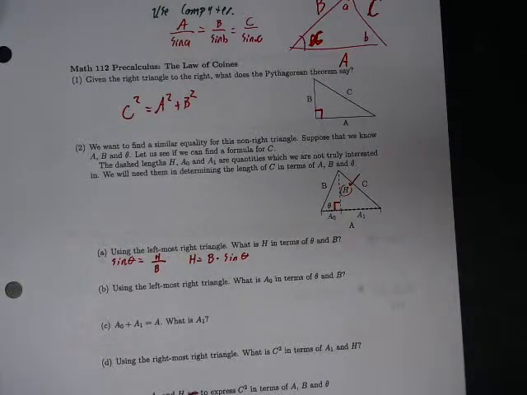Same thing. Let's figure out what a0 is. What trig function seems useful to find a0? Cosine. Because cosine of theta will be adjacent over hypotenuse.